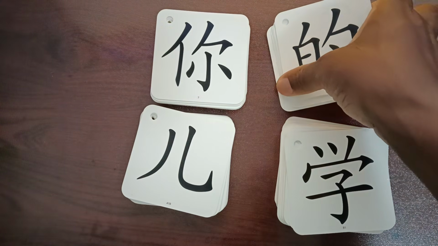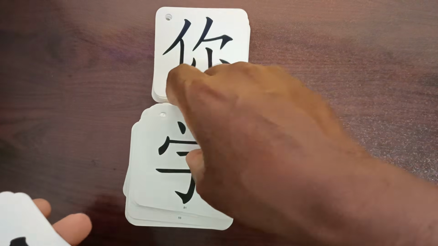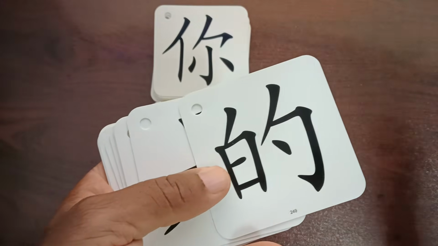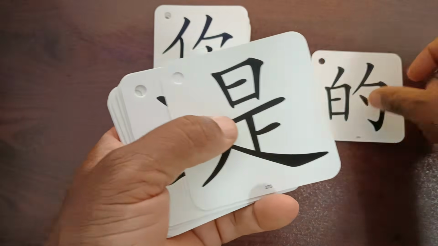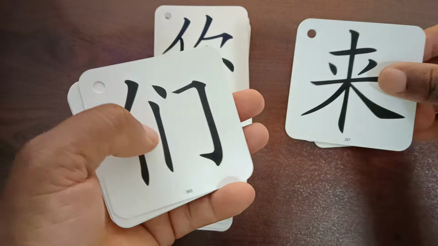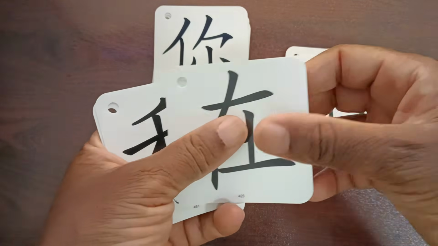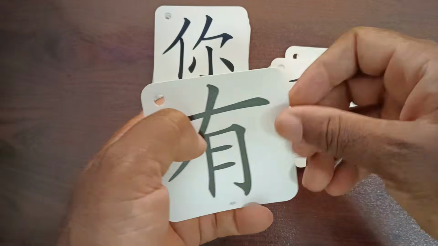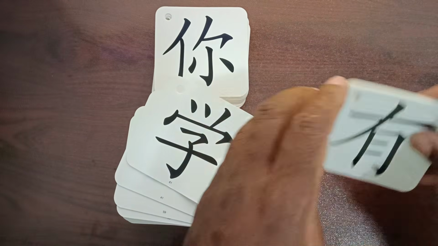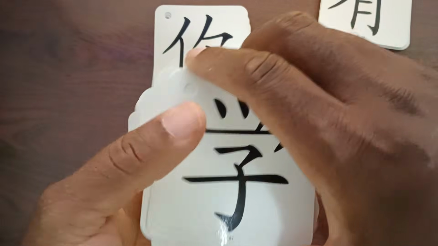Remember, previously we go through the deck of flashcards and try to identify a particular flashcard. Sorry, and we've done these, which were da, shi, zhe, guo, lai, men, bu, zai, he, yo. So we have these characters that we've done in the past. So today we're looking for one which is ta. So let me just go through.